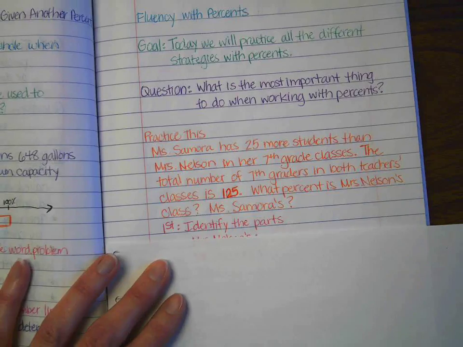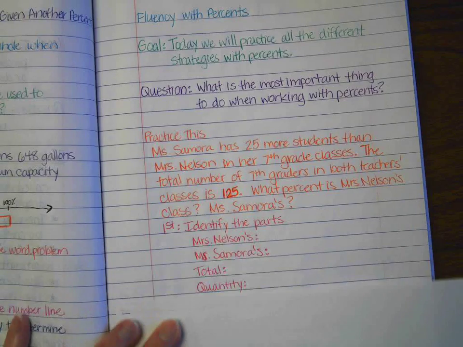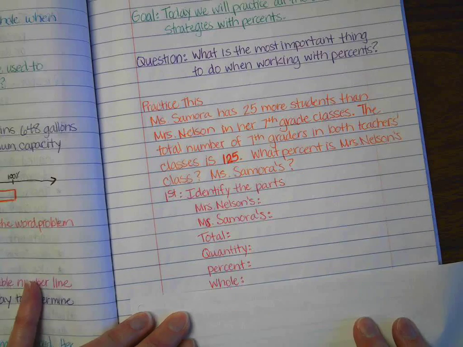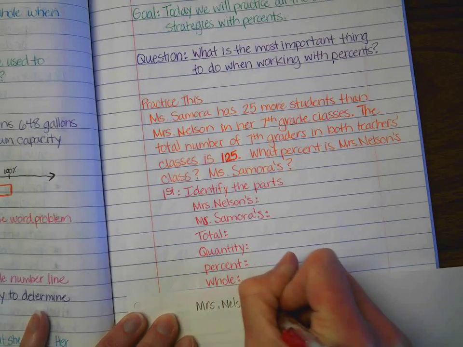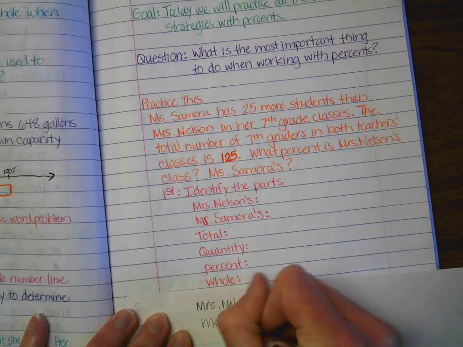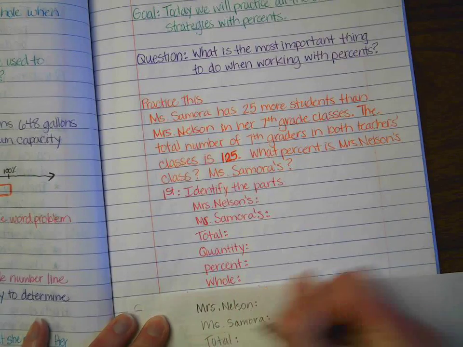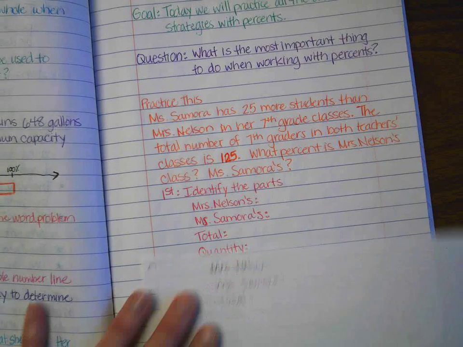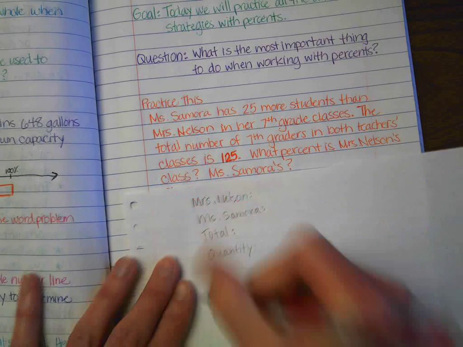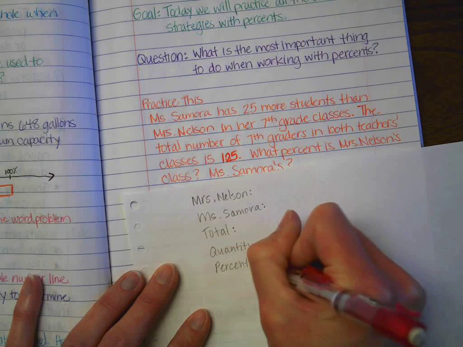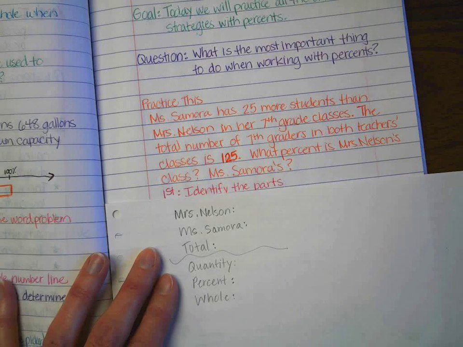First thing that I would like you to do, because I'm really trying to get you to do this, hint, hint, this is your question, identify the parts in the story, okay? So we have kind of a long list. Look at all of the parts we have to identify this time. So we're going to identify what would represent Mrs. Nelson, okay? We are going to then represent what would be Miss Samora, okay? Then we would represent the total. Okay, then we need to identify which of those would be the quantity, which of those would be the percent, and which of those would be the whole. Okay, so we've got two different things going on here.